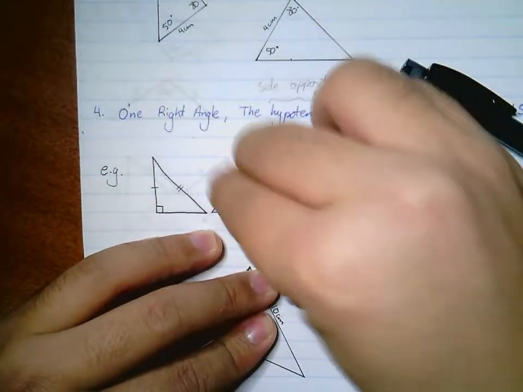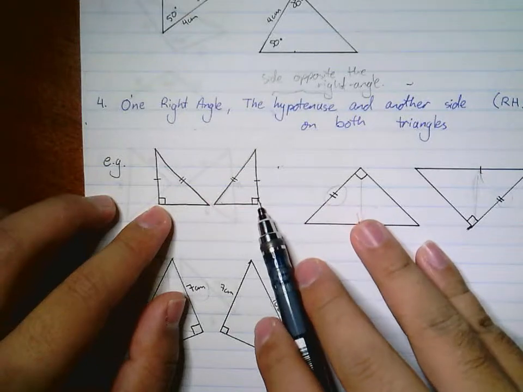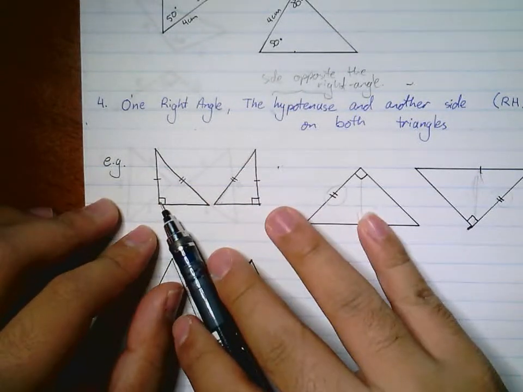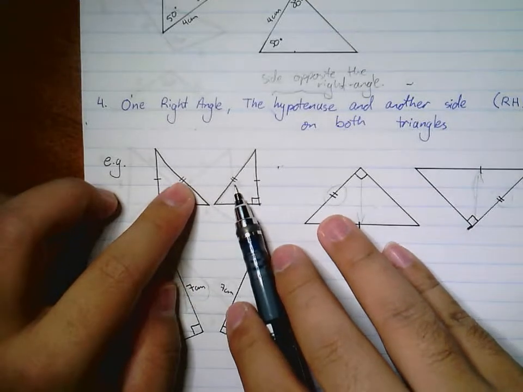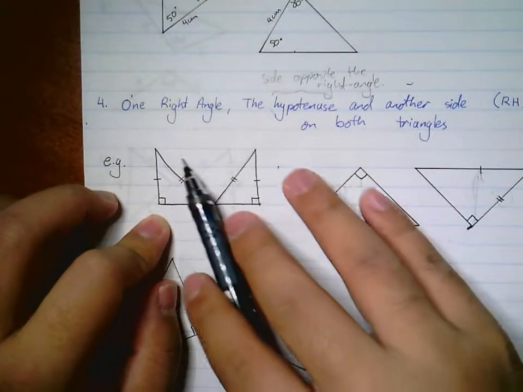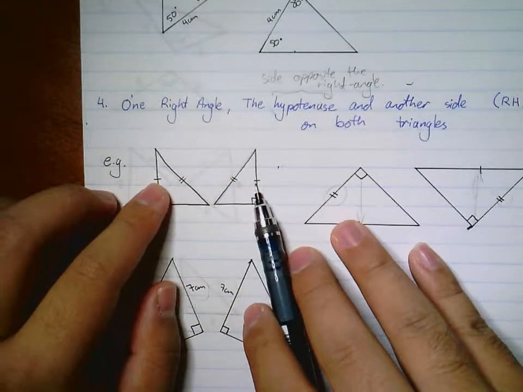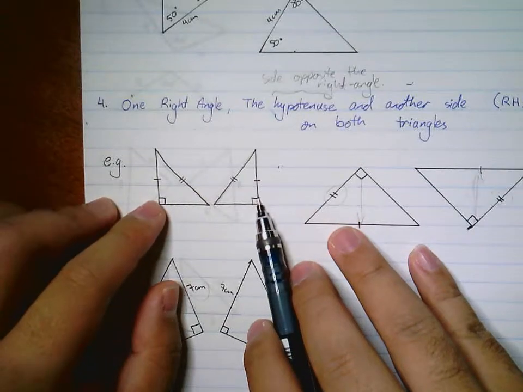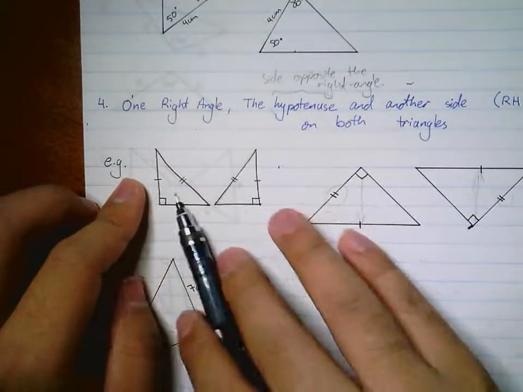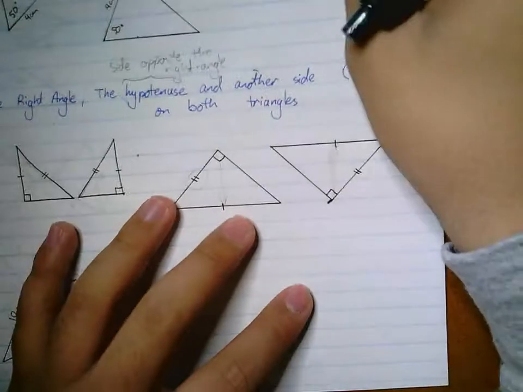We have before us a pair of right angles. So this right angle is the same as that one. We have the hypotenuse that are equal, and we have another side that is equal. Because of this, these two triangles are congruent. Another example that we have is here.